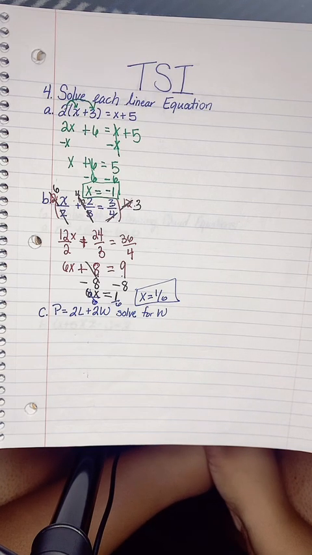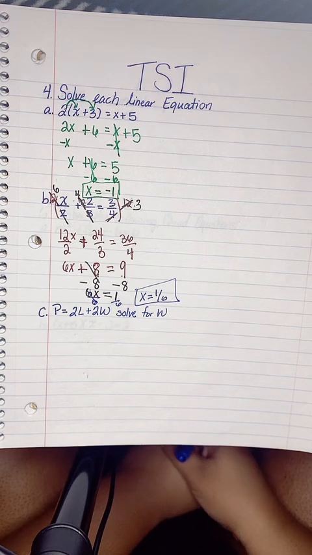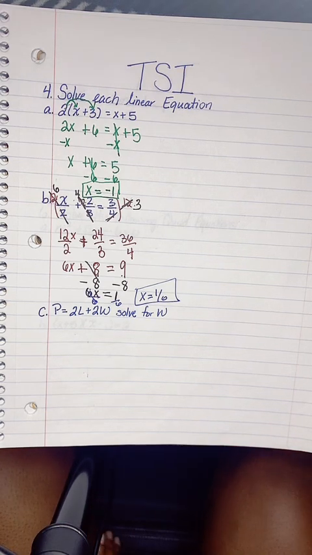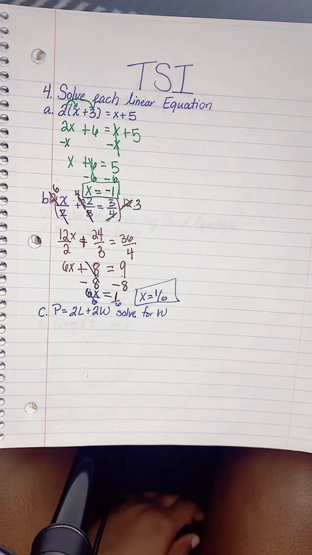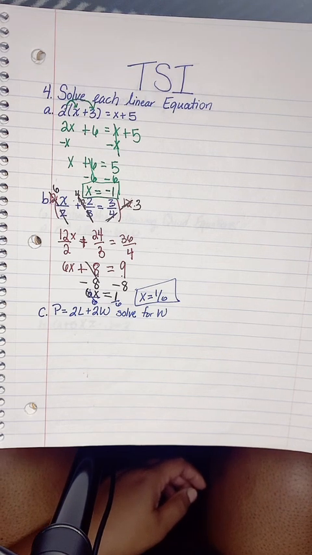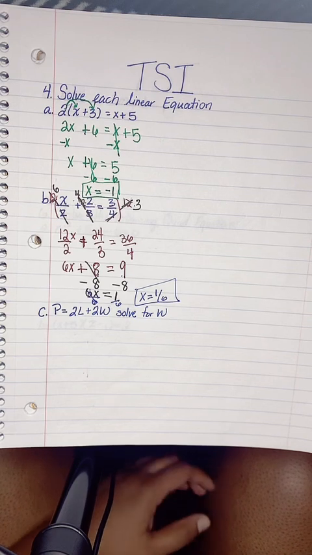Good. Yes. 1/6. That is our answer. Come in. I'm on live. Okay, here. Yep. Do you prefer to leave answers as decimals or fractions?